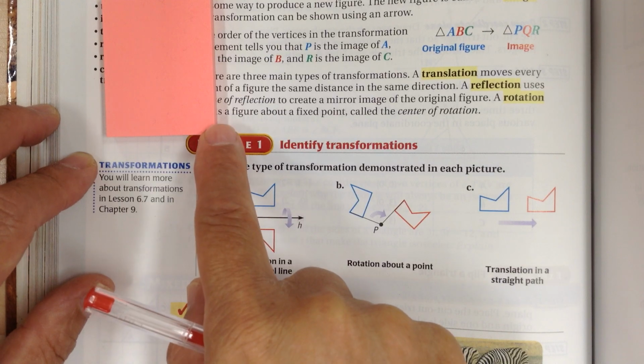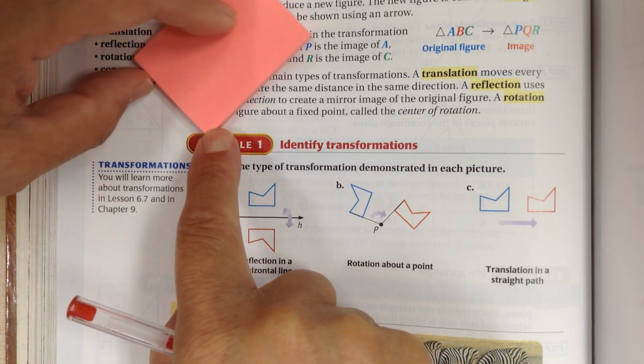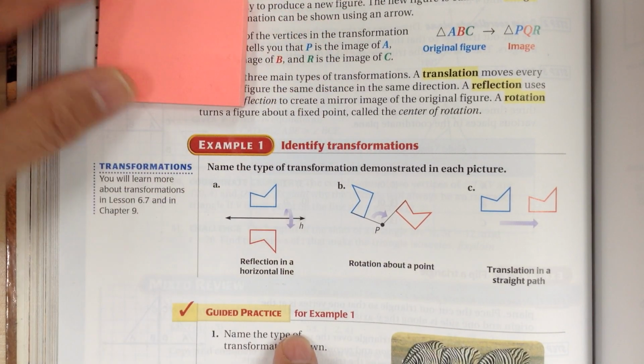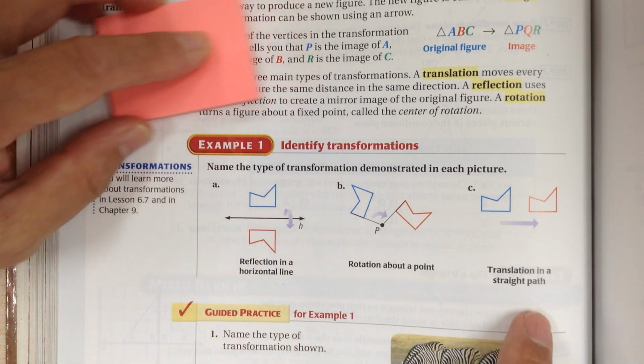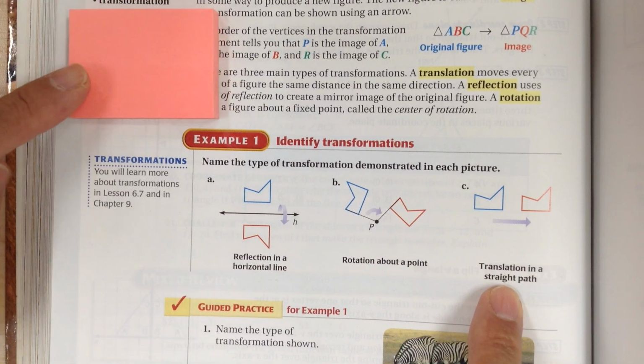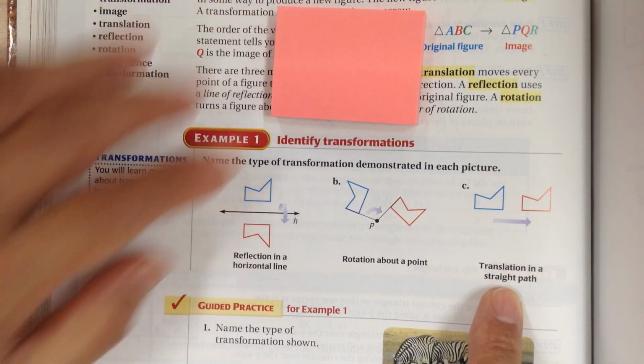I'm going to use this point as the rotation point, it's easier. So this is a rotation. Again, reflection means flip it over. Rotation means you rotate the object. And translation means you slide. So when you move over, that's a translation.